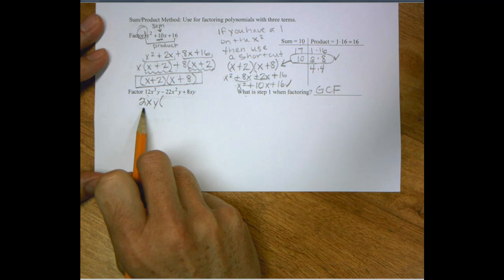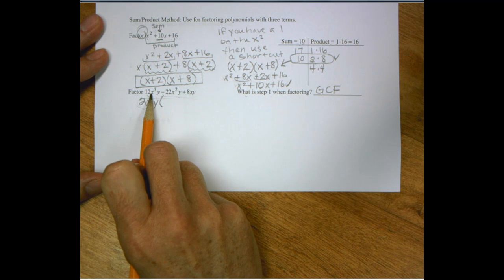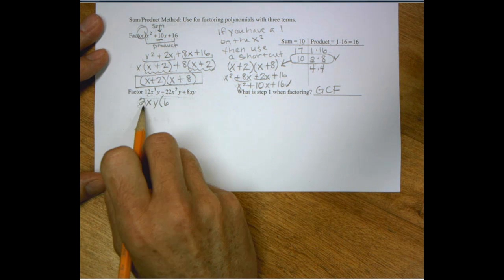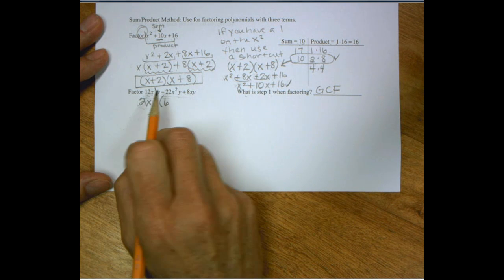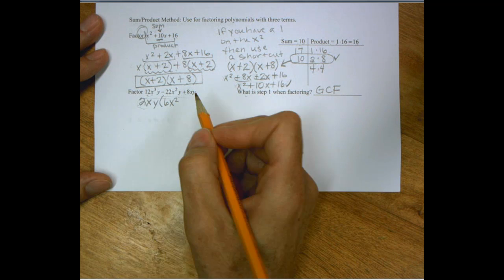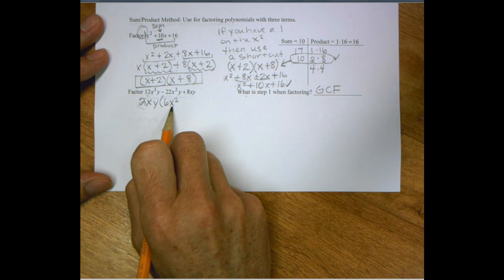And 2xy times what will give me 12x cubed y? 2 times what is 12, so that'll be a 6. X times what is x cubed, so that'll be x squared. And then y times what is y, it's just a 1, so I'll just leave it as 6x squared.